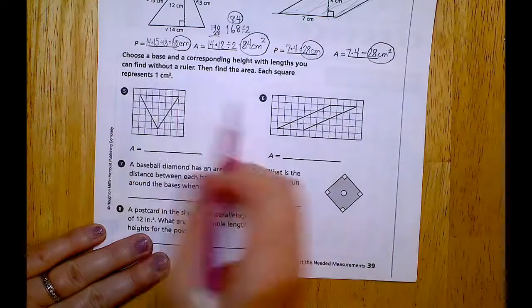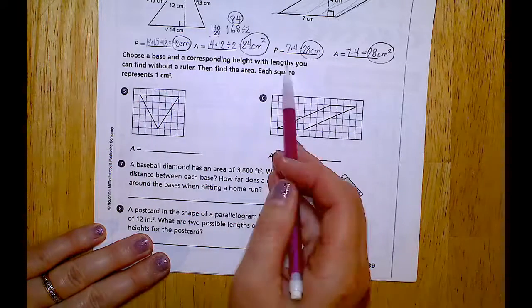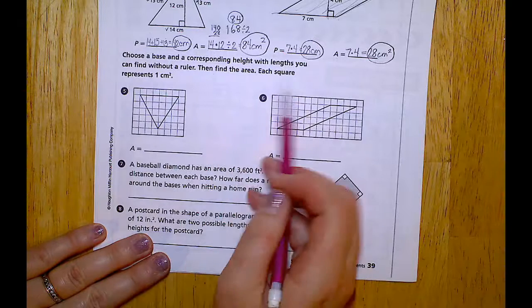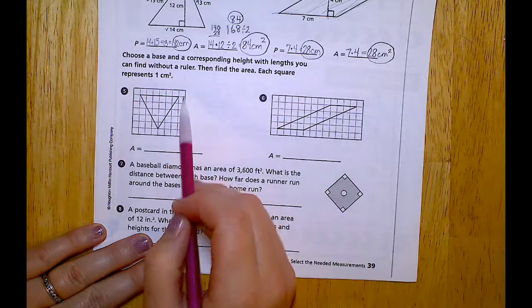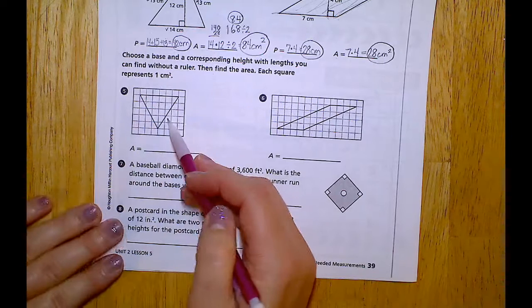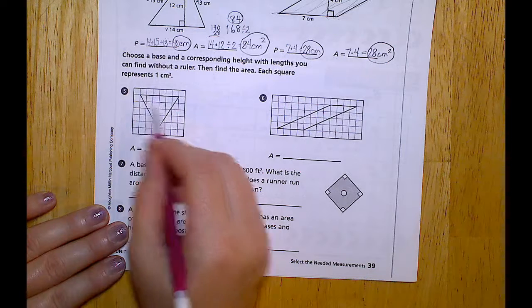Now this next one: choose a base and a corresponding height with lengths you can find without a ruler. Then find the area. Each square represents 1 centimeter. So they're just saying use the squares. They don't actually want you to count all the triangles and the squares. They just want you to go, so this is our base.